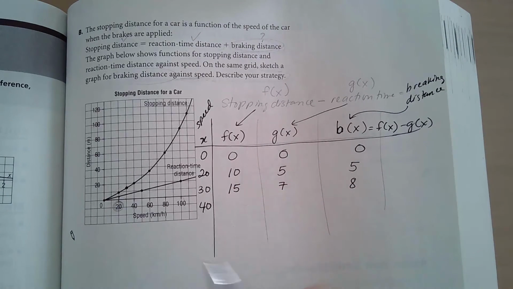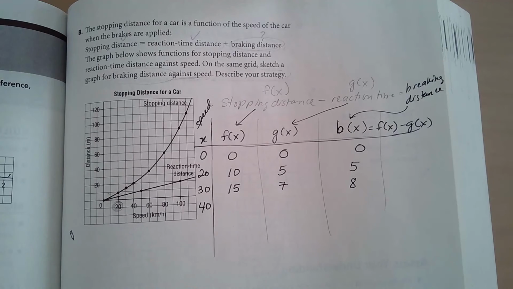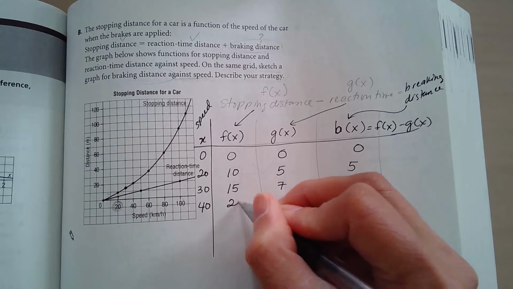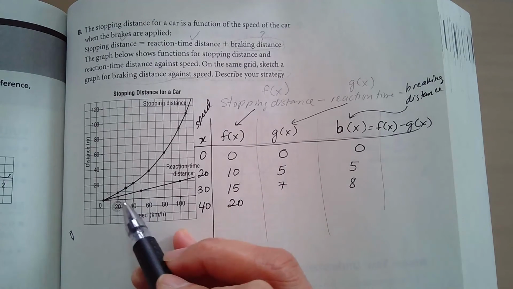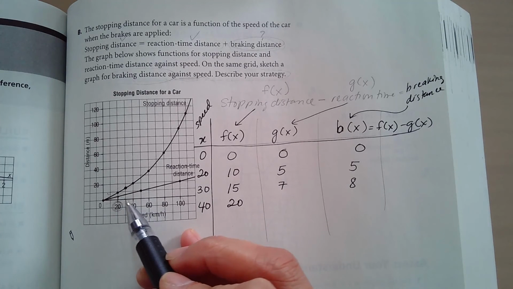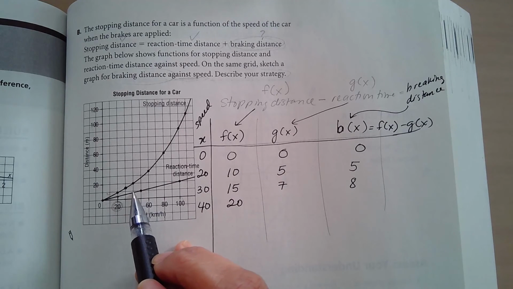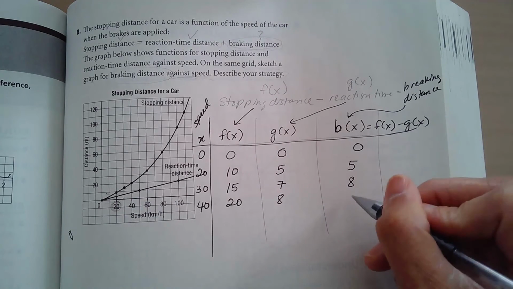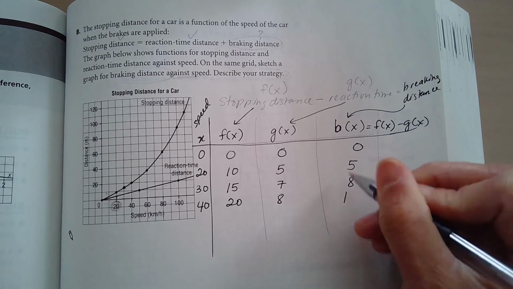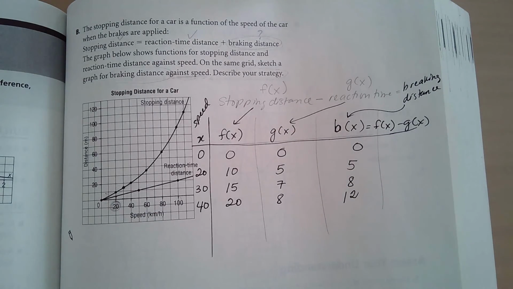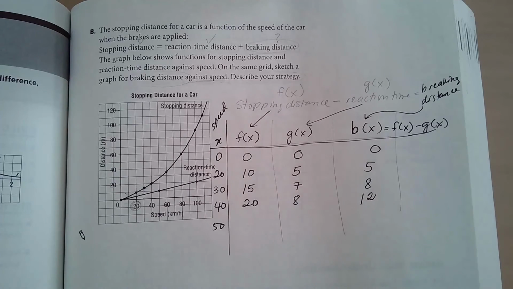40. 40 is going to be 20 for f of x. G of x would be about 8 or 9. No, 8. That's going to give us 12. Let's do 50.